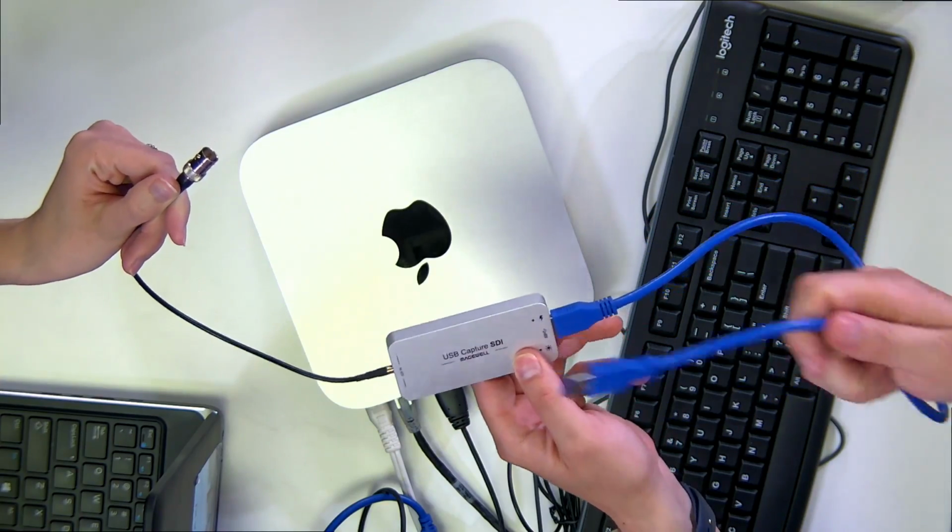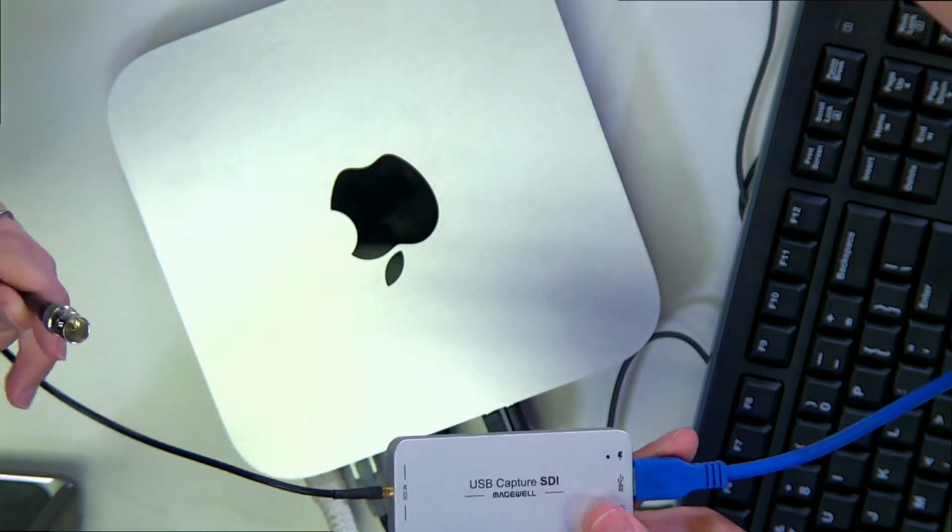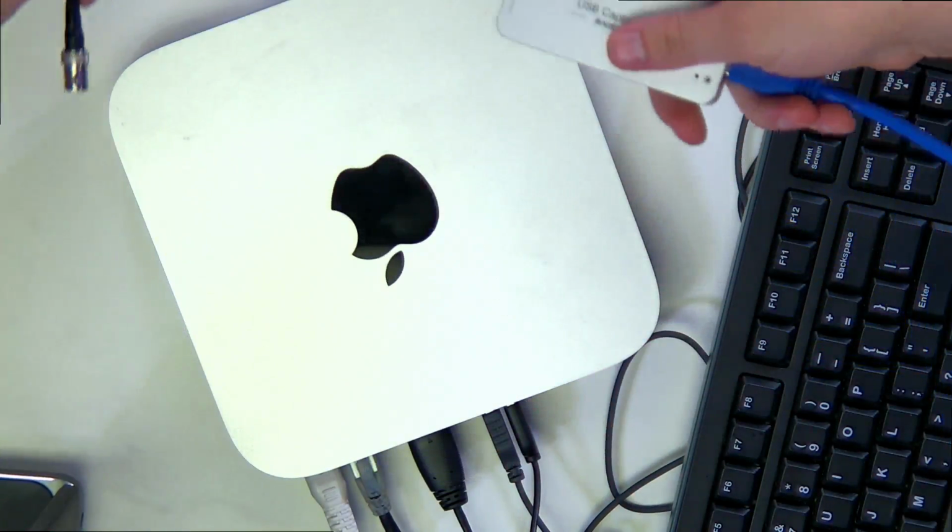So we can take professional SDI cameras like this PTZOptics one here, plug it right in and bring it in directly, and then plug it directly into our computer.